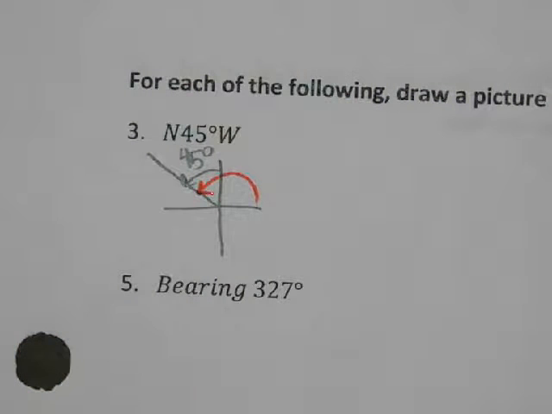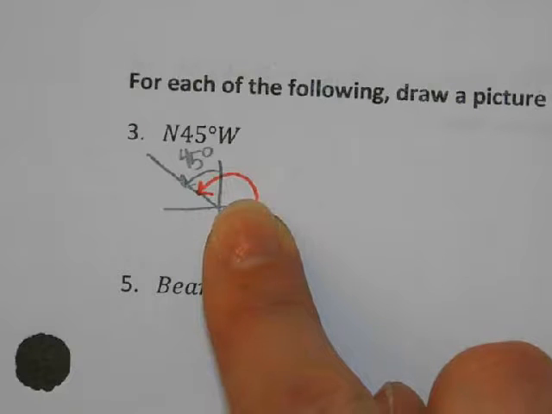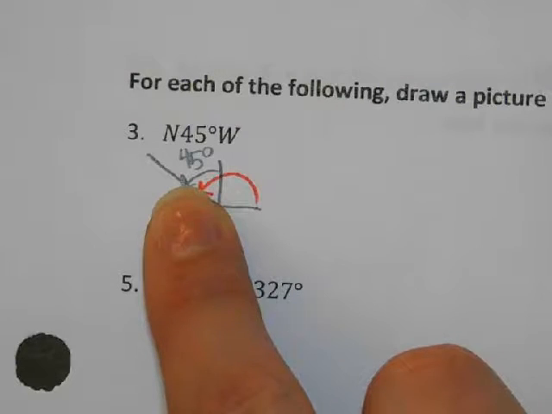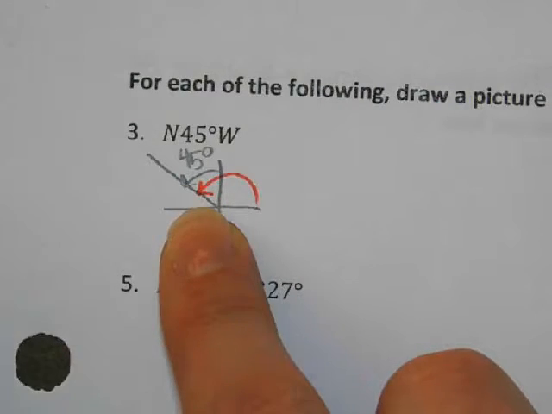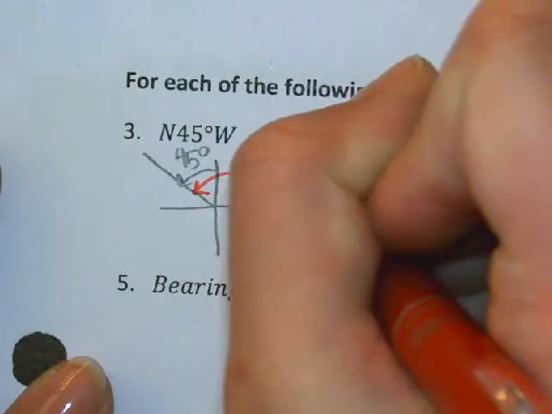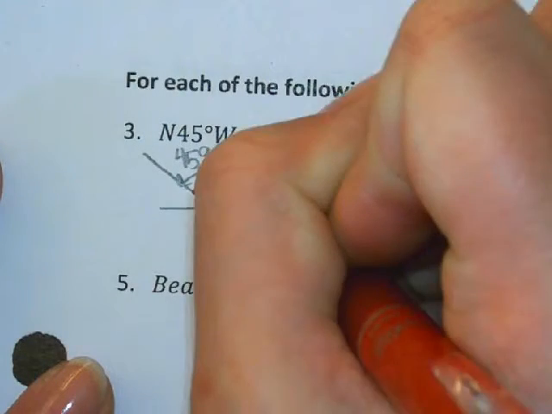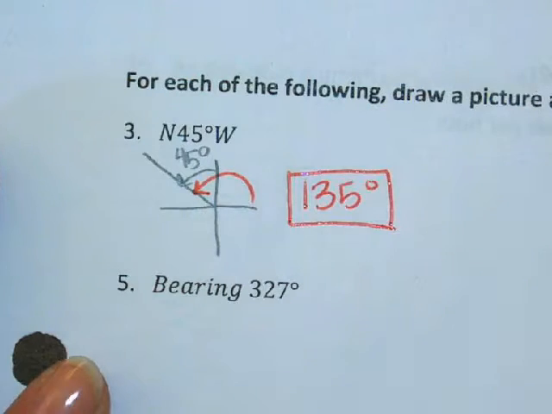So what math could we do to figure out the calculator angle? Plus 90. Yeah, we could say 90 for the first quadrant plus 45. And that would give us the whole thing, which is 135. So the angle in standard form, the angle that would go into our calculator, is 135 degrees.